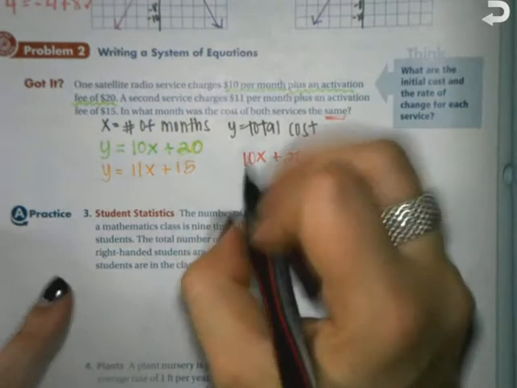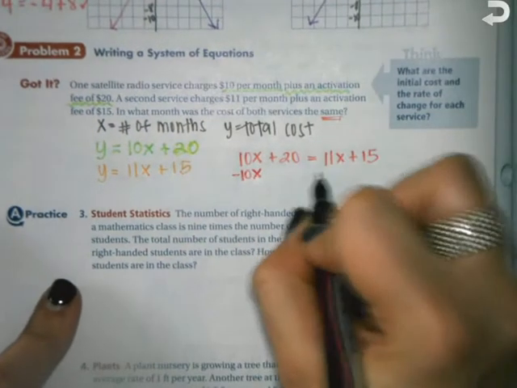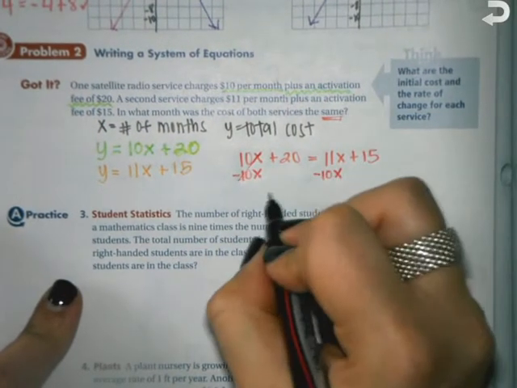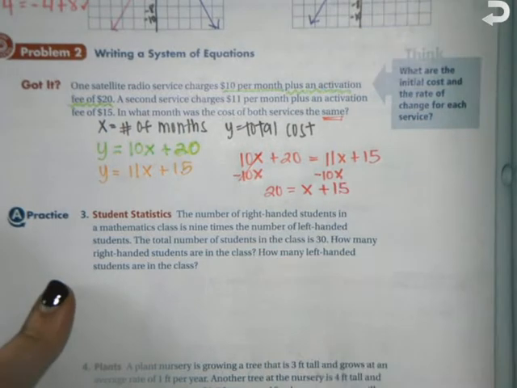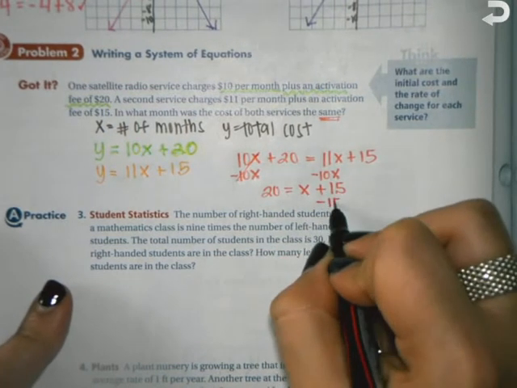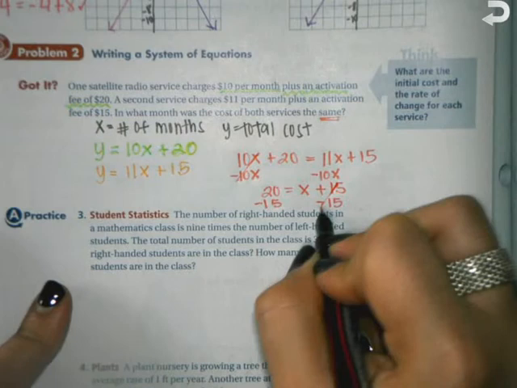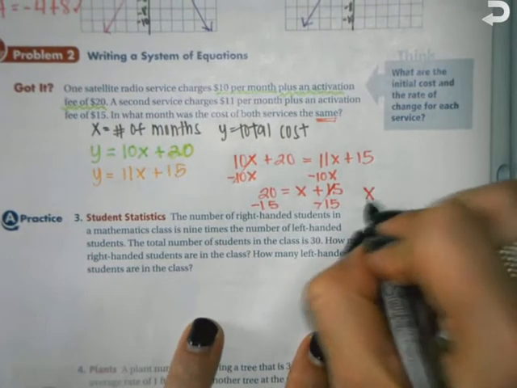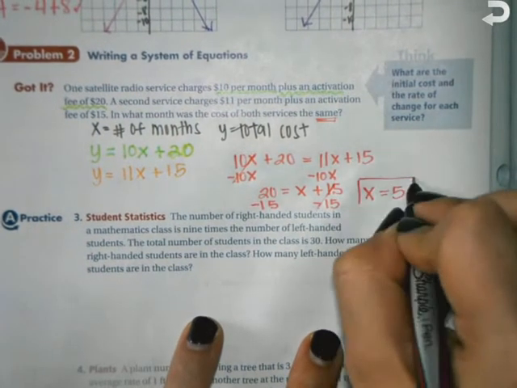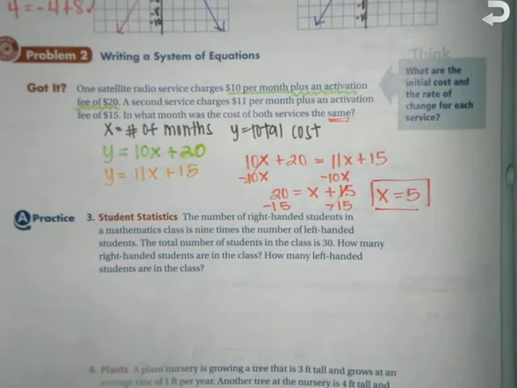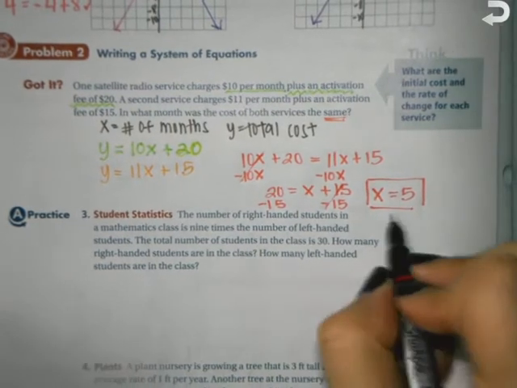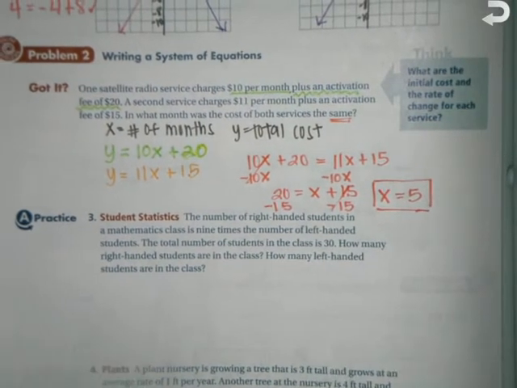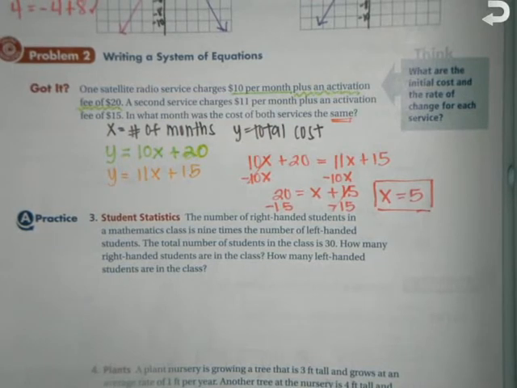So I'm going to subtract 10x from both sides. So that's 20 equals x plus 15. And then what would I do? Subtract 15. So I get x equals what? 5. So at the 5th month, they cost the same. And then one overtakes the other. Okay? Not too bad? You could also have solved this by guessing and checking in your head. For right now, that's also okay. All right?